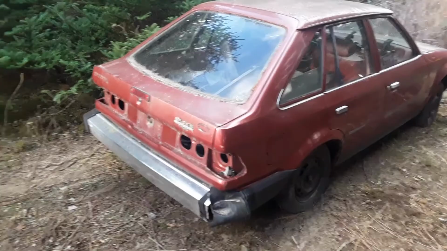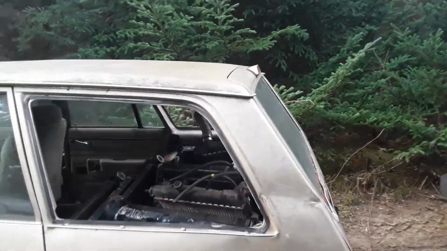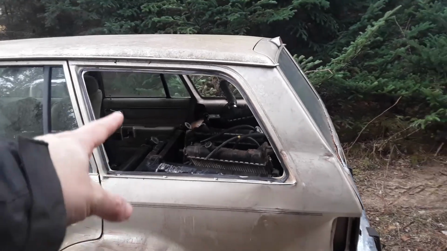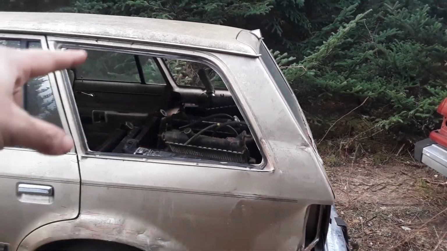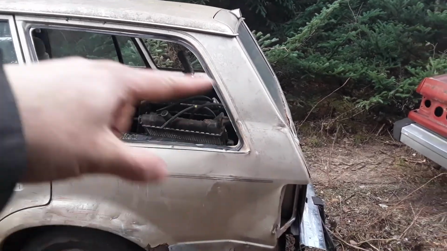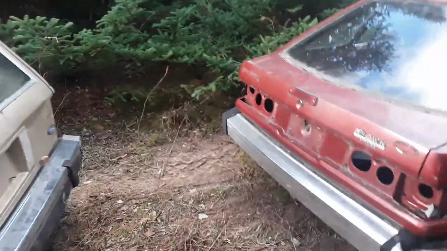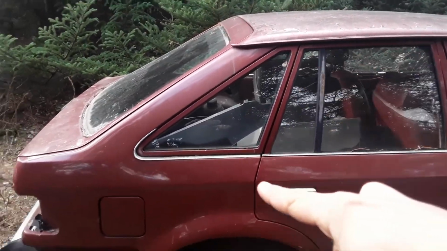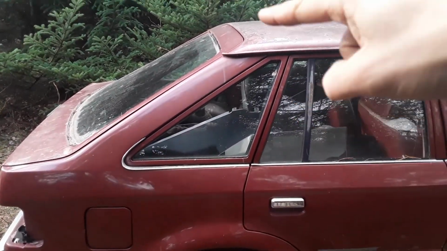Now there's a few obvious differences. First being, yes, one is a Wagon, and everything right in here is absolutely obviously different from this, where everything right here is obviously completely different.